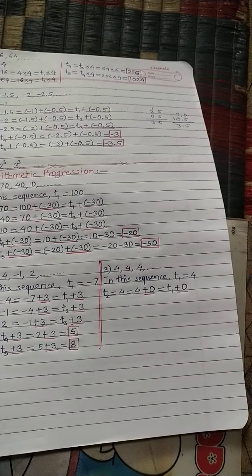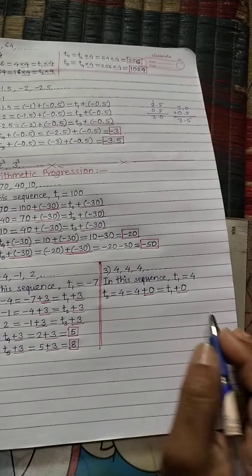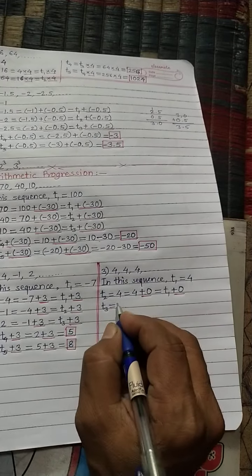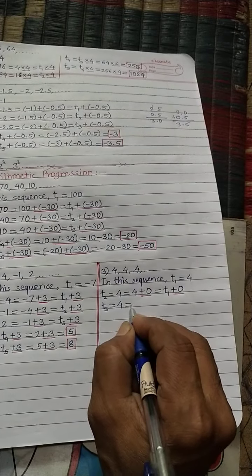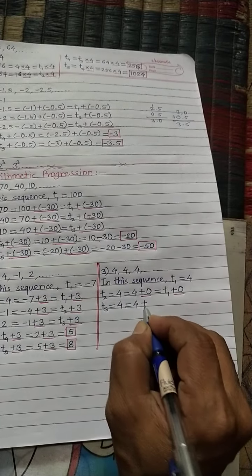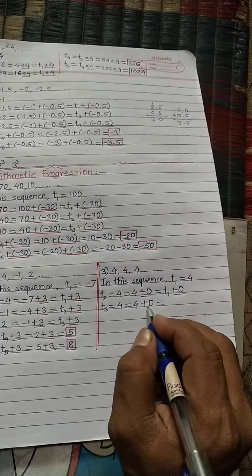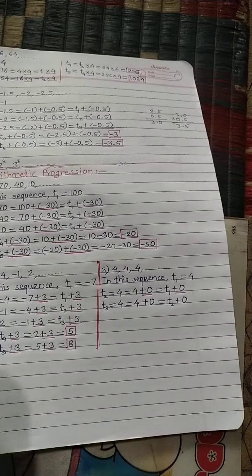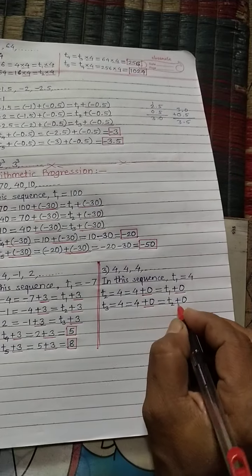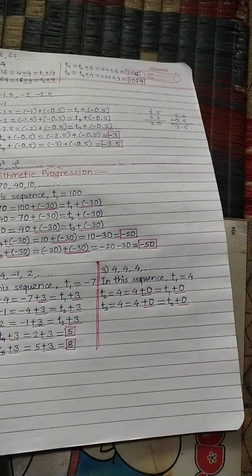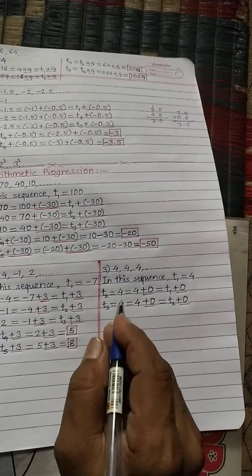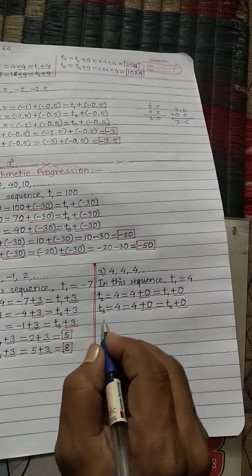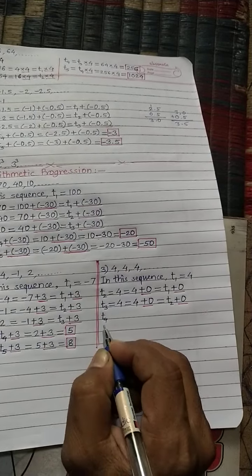The number added is 0. Now the next term, the third term, T3, is also equal to 4, and how will it come? The previous term, 4, plus 0 is equal to the previous term T2 plus 0. So here also the number added is plus 0. Now we have to find out the next two terms of this sequence, that is T4 and T5.